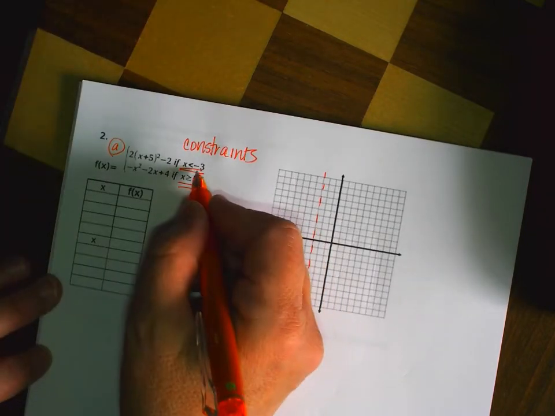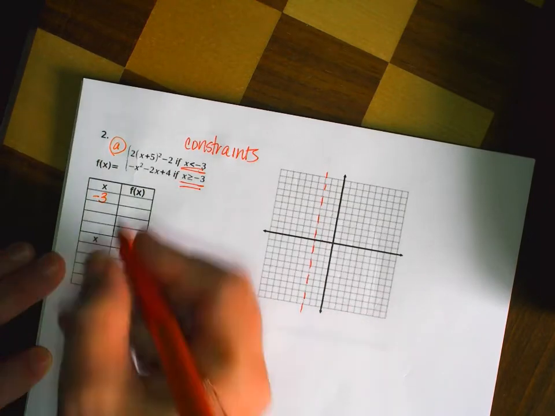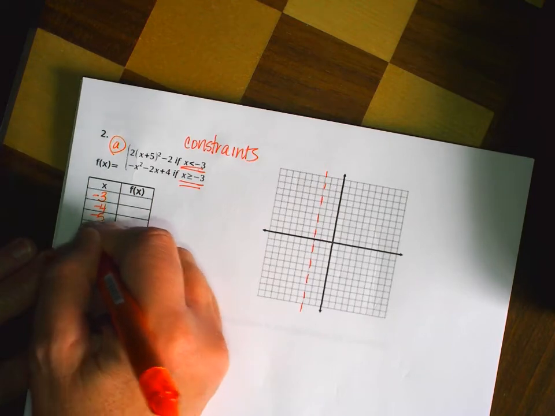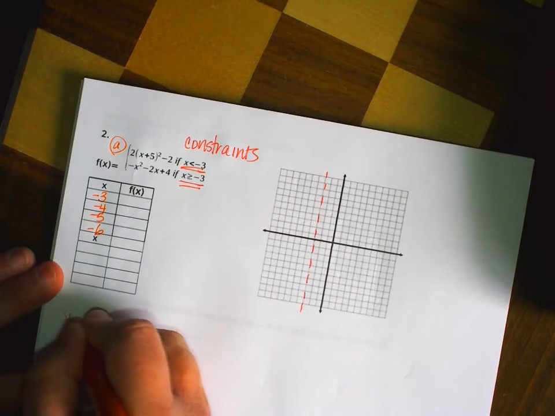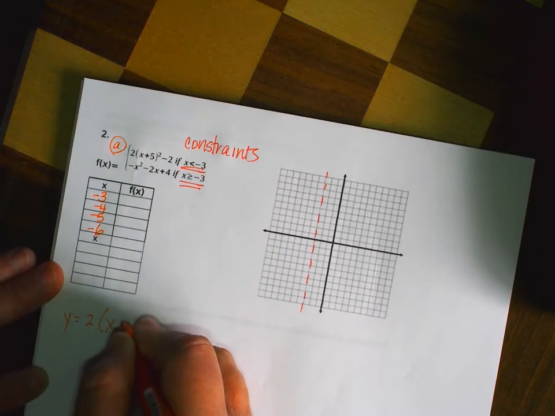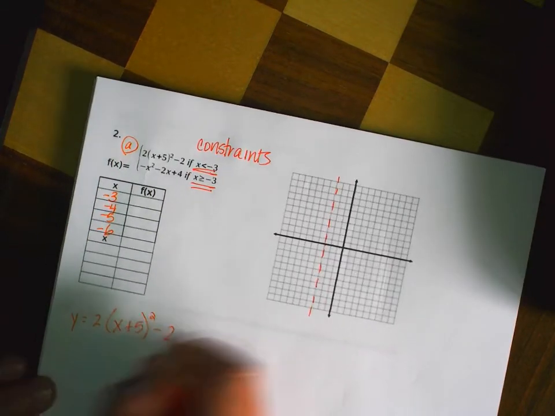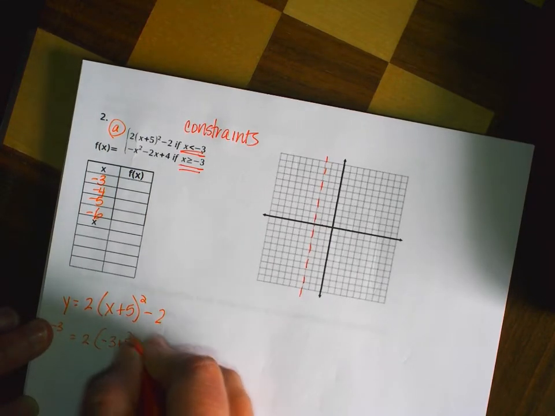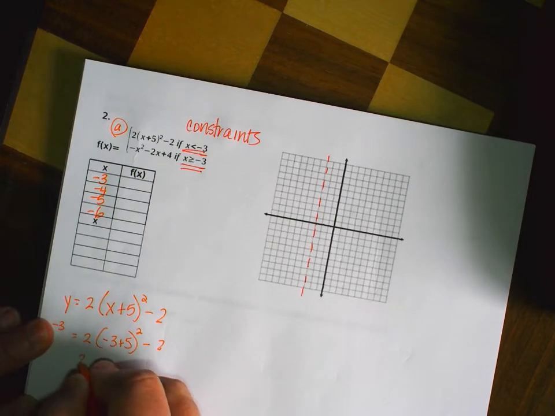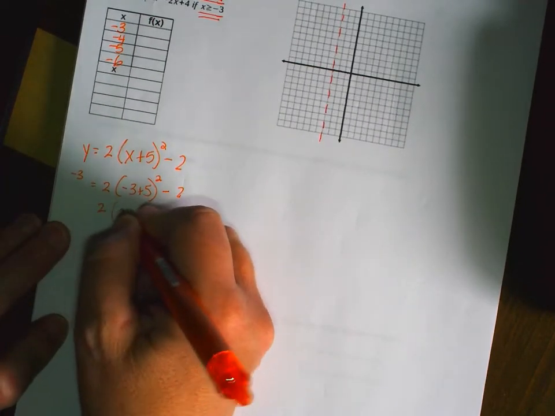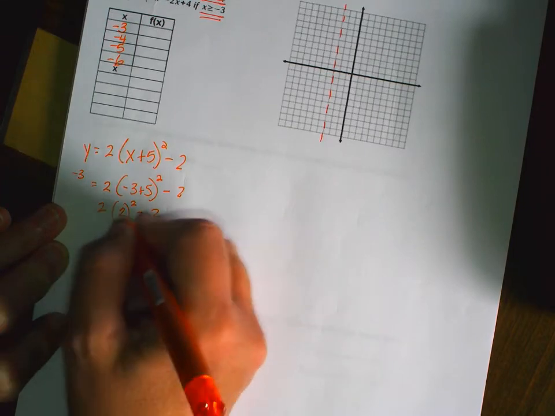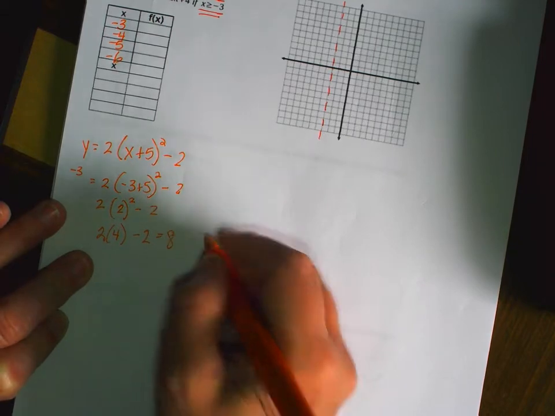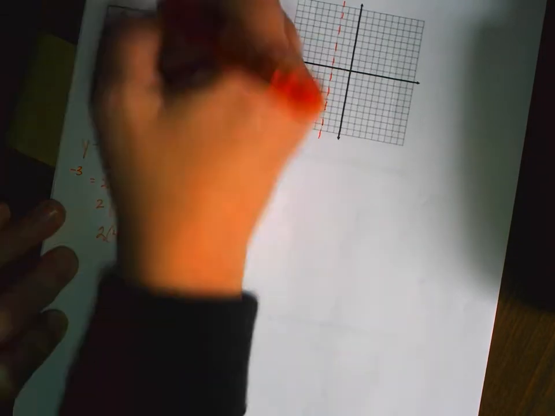And I'm always going to start with negative 3 for my first point. And then for A, they all are less than negative 3. So negative 4, negative 5, and negative 6. So I've got y equals 2 times x plus 5 squared minus 2. I'm going to start with negative 3. So I have 2 times negative 3 plus 5 squared minus 2, which gives me 2 times 2 squared minus 2. 2 squared is 4, so this is 2 times 4 minus 2. 2 times 4 is 8, and 8 minus 2 is 6. So negative 3 is a positive 6.